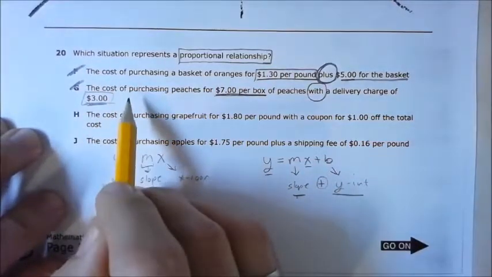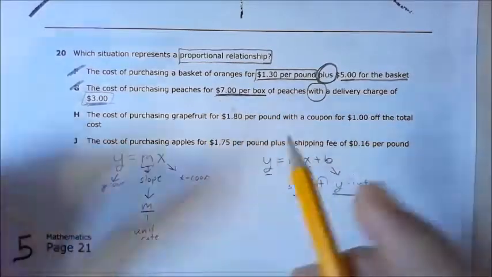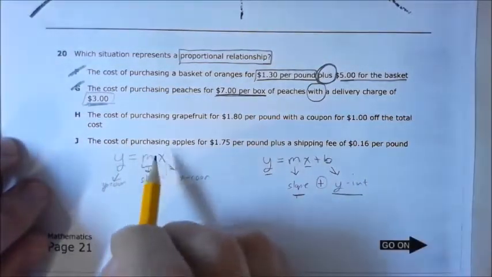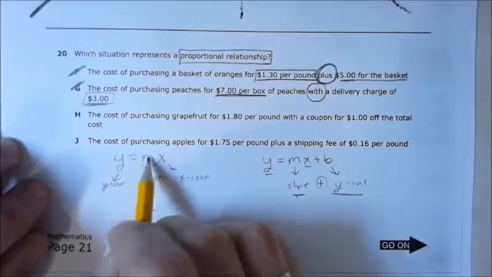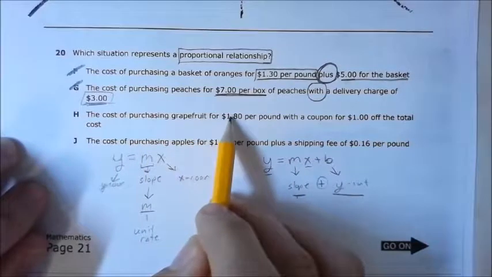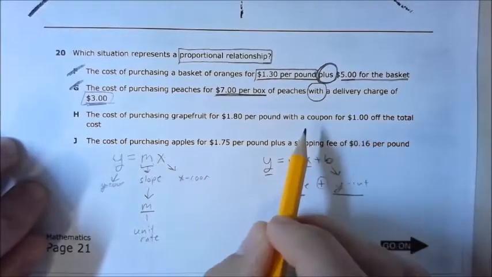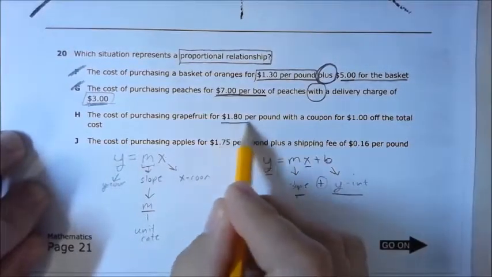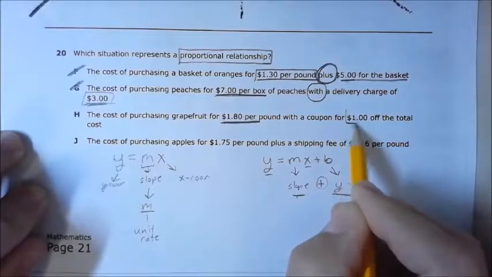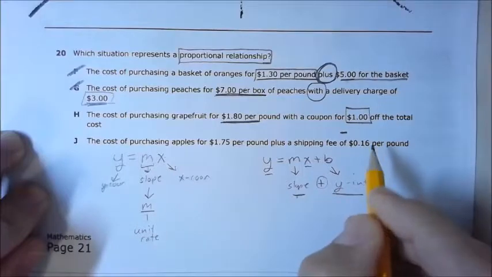So if you haven't figured it out yet, we're trying to find one that basically just has a unit rate, or has components that we can combine together to create one single unit rate that can be calculated with just this equation, y equals mx. The next is the cost of purchasing grapefruit for $1.80 per pound with a coupon for $1 off the total cost. Once again, we have a unit rate, but then they throw in this $1 off. So that's a minus, right? So that's subtracting a y-intercept.